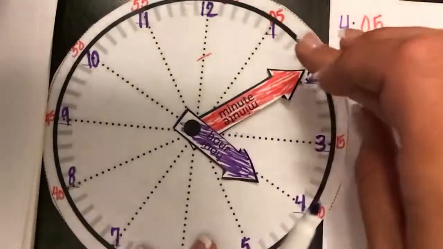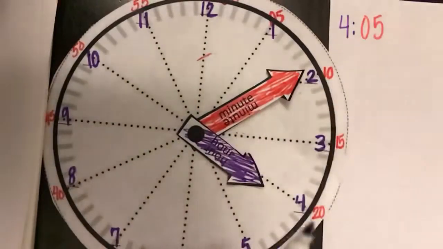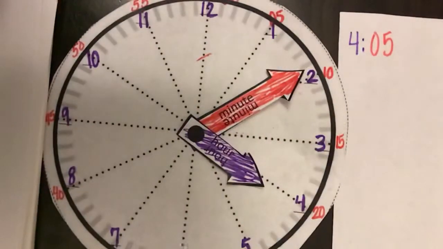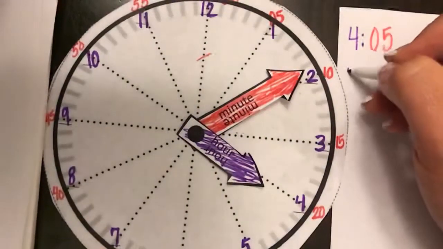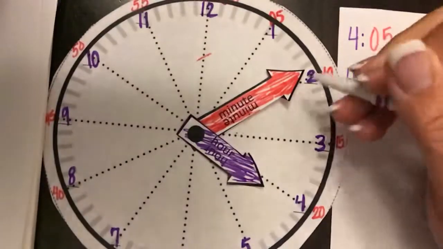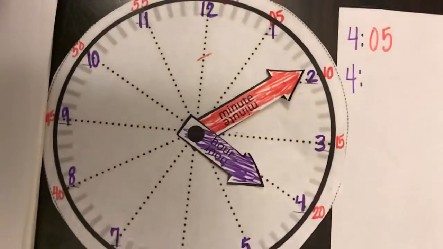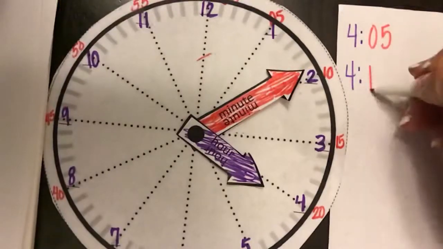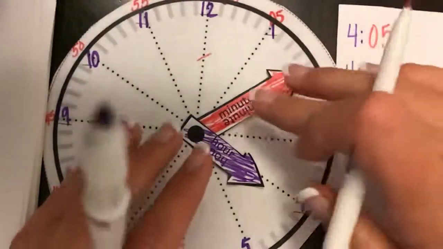Okay, so the next one, we're just going to go 5 minutes later. And we're going to look at the hour again. The hour's still on that 4. And the minute hand is now on the 2, but we're not going to put 4:02. We're going to put 4 what? 10. That's 10 minutes past 4.